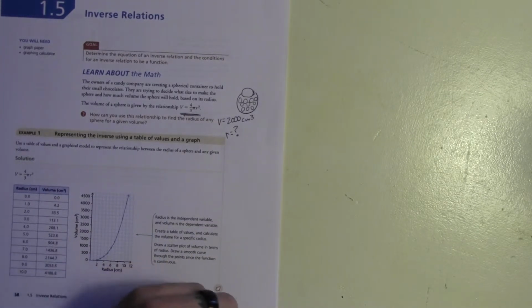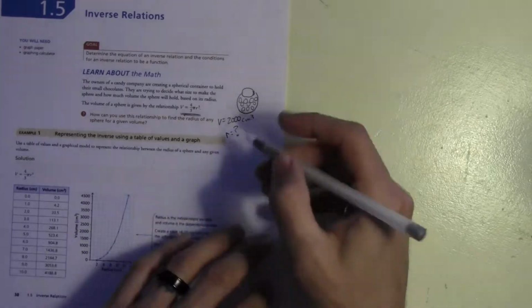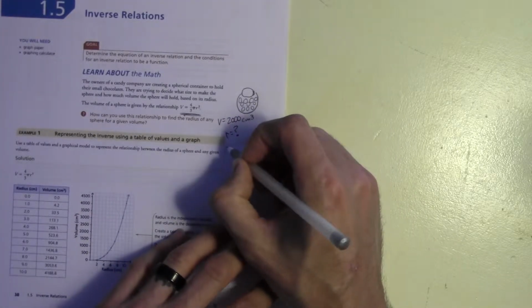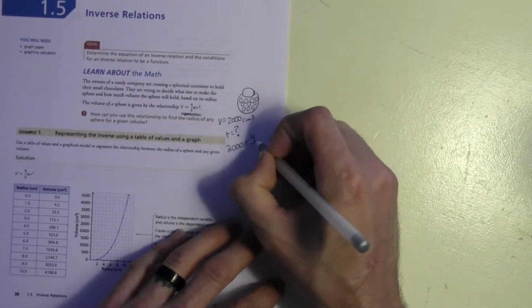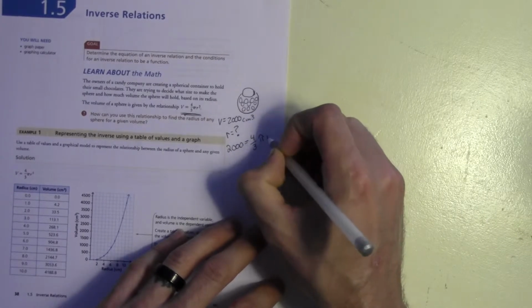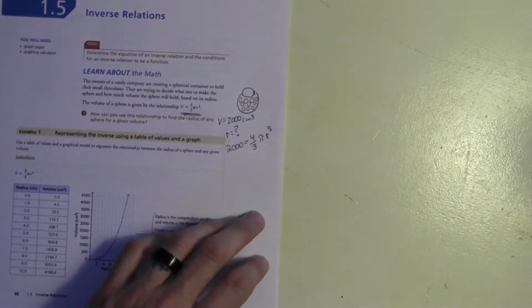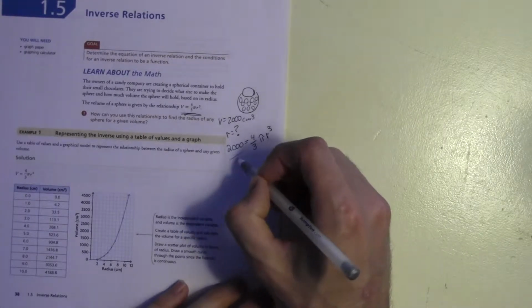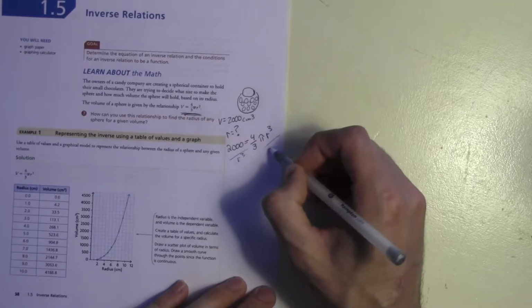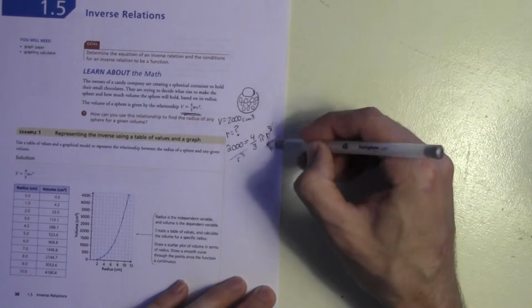Can anyone do that? Yeah. Okay. Go ahead. So here, I'll help you out. We're going to sub in 2,000 for volume, right? And now we're left with this. Okay. Now what? Well, you basically divide the volume by r cubed. Okay. So you isolate it on that side. You're doing this, right? Yep.